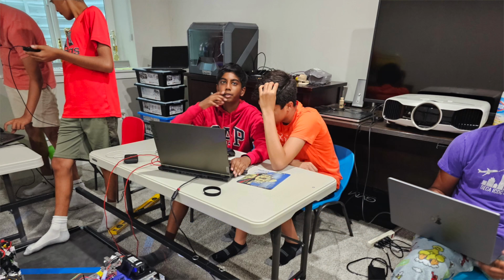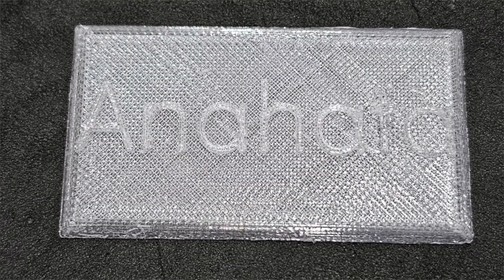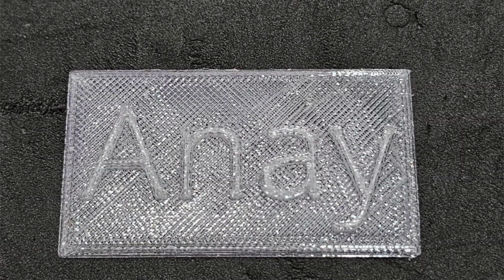Taking a break from this, half of our third day was dedicated to 3D modeling, a large part of FTC robotics. We made models for a candle holder and nameplate on Onshape, which is a CAD tool. Everyone was able to print out a custom nameplate using the 3D printer.